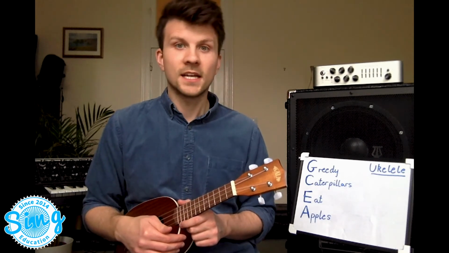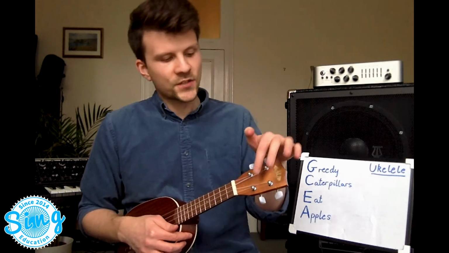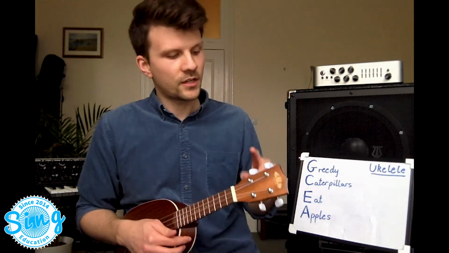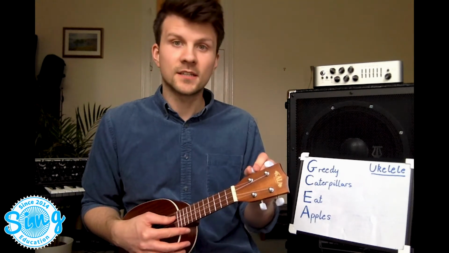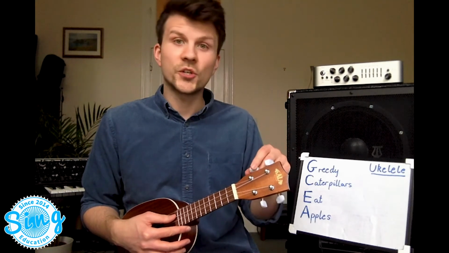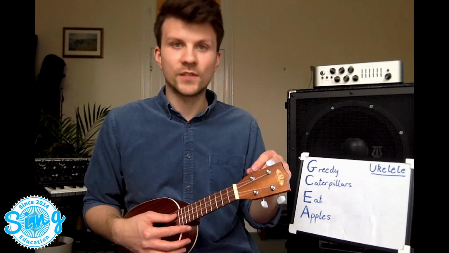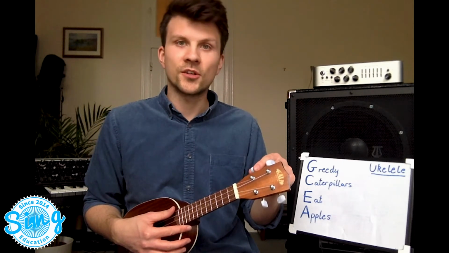Before we start tuning, it's also really important to note at the top here we have the head of the ukulele, and we have these things here called the tuning pegs or tuners. These things we turn to the left or to the right, and that will raise or lower the pitch of the string. And we're going to be using these to tune our ukulele.